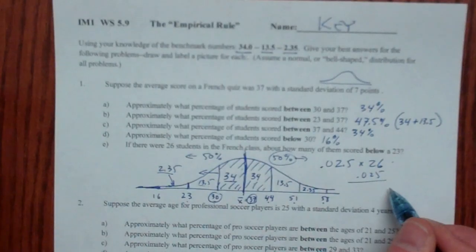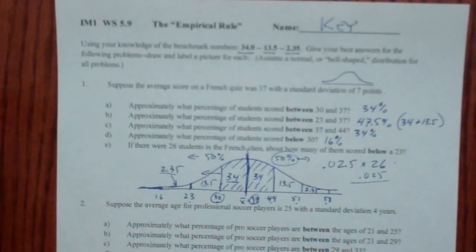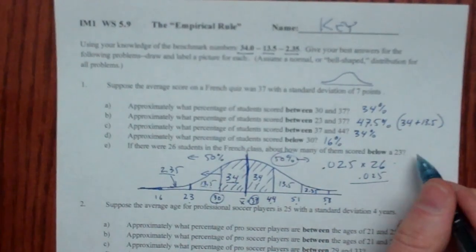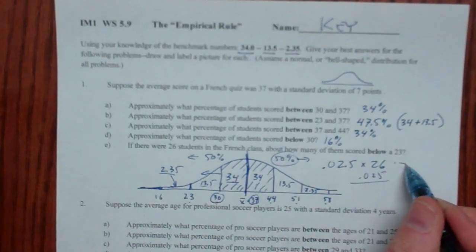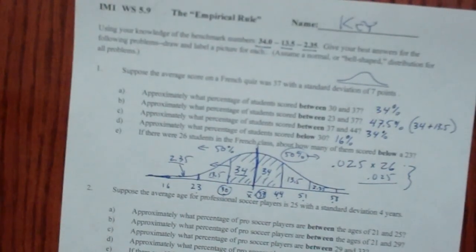So it's going to be not even a whole student. So you'd maybe round it to the nearest one student. All right. So I'll let you do the calculations on that, but just round it to the nearest student, or you could say a fraction of a student. That's okay, because mathematically that's what it's saying. All right. Good luck.